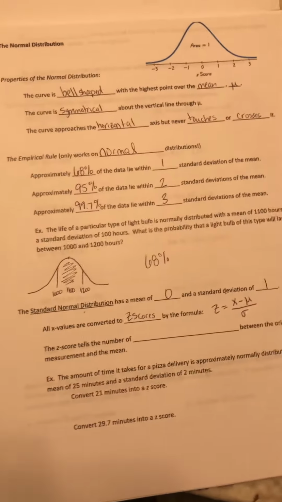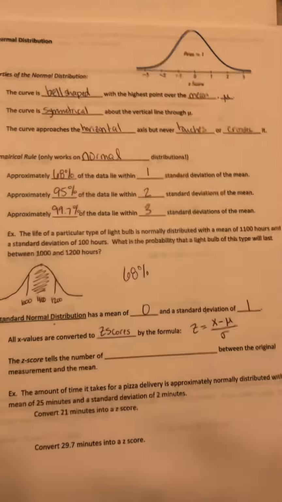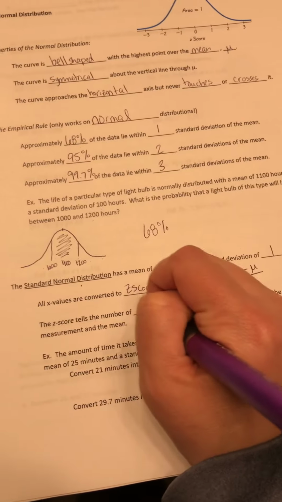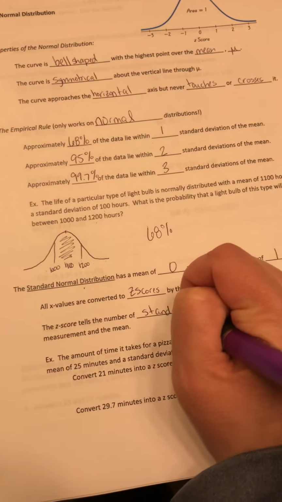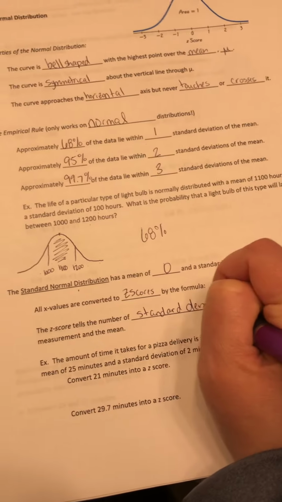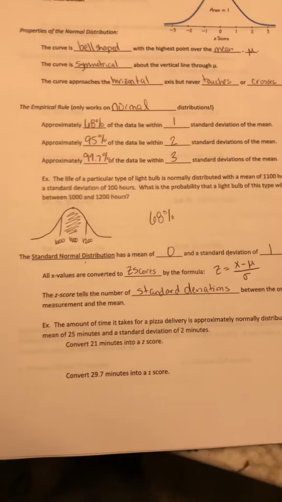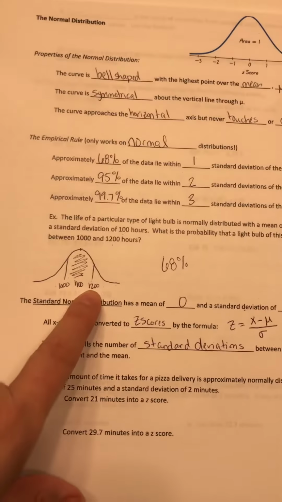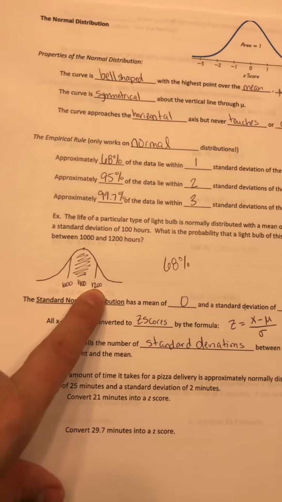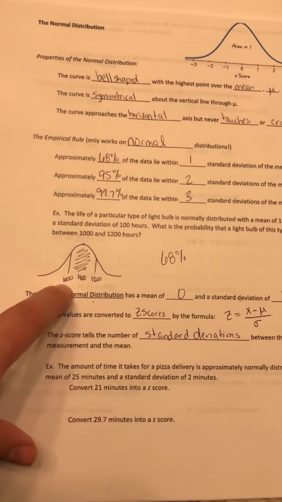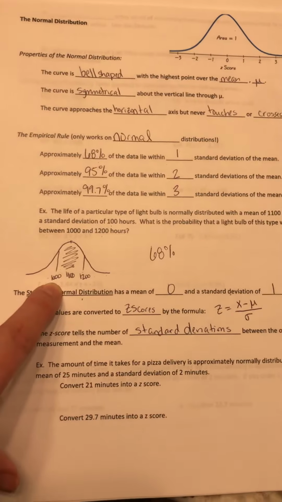So all of your x values get converted. The z-score tells us the number of standard deviations between the original measurement and the mean. So for this one, the z-score would be 1 because it's 1 above the mean. This one would have a z-score of -1 because it's 1 below the mean.